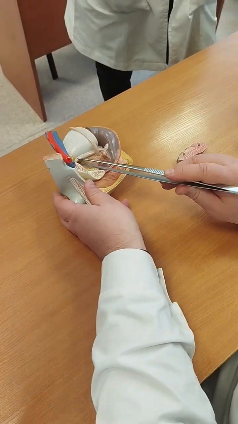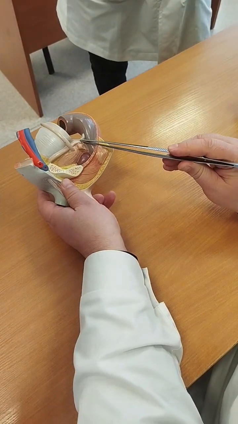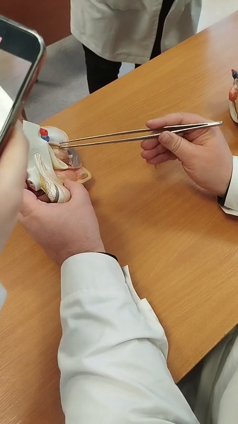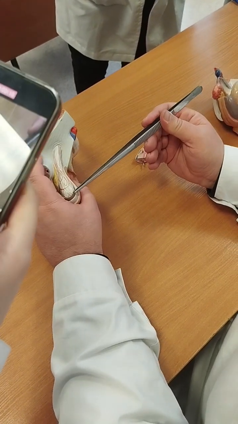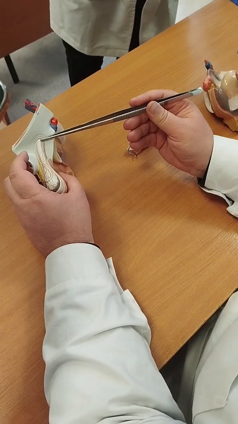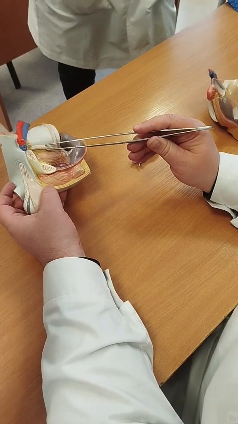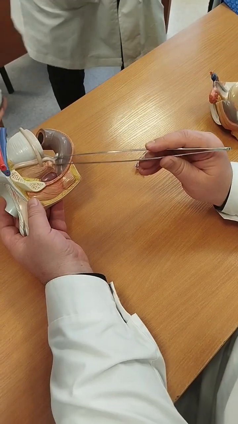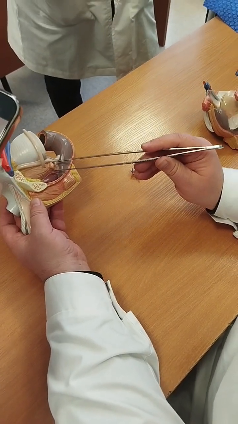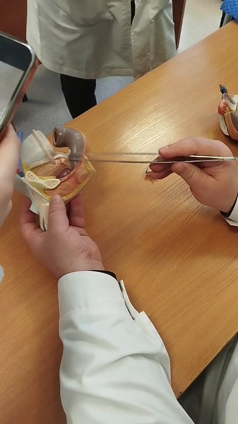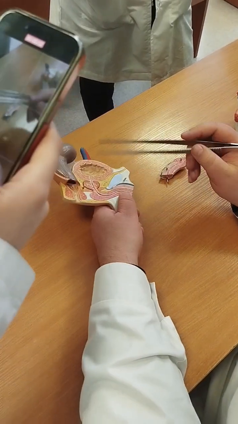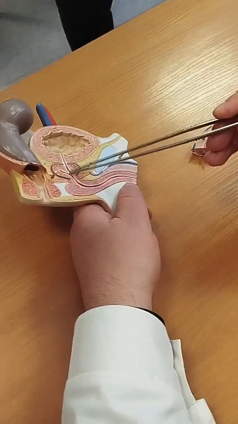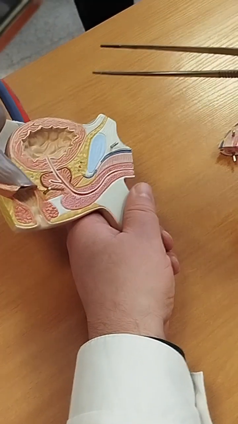Ureter. And what is it? This is testis, that is spermatic cord, that is deferent duct, and deferent duct is joined with duct of seminal vesicle, here it is seminal vesicle, and forms ejaculatory duct, and ejaculatory duct opens into what? Prostatic part of urethra.